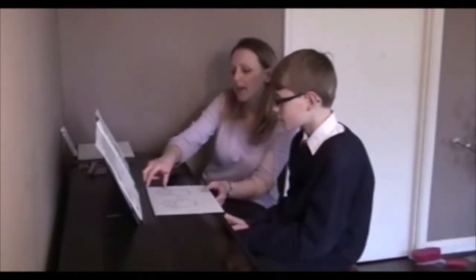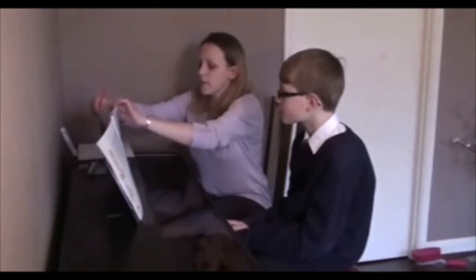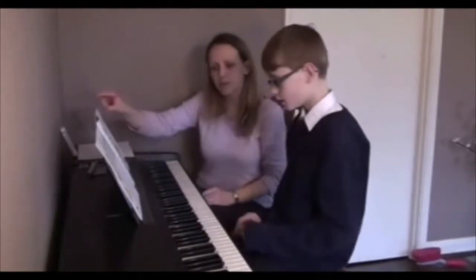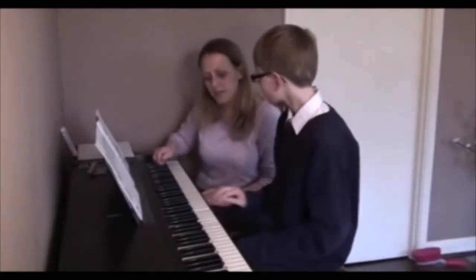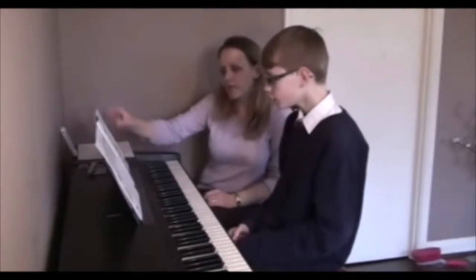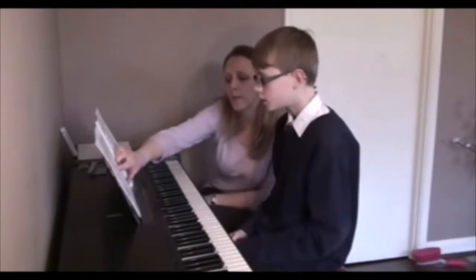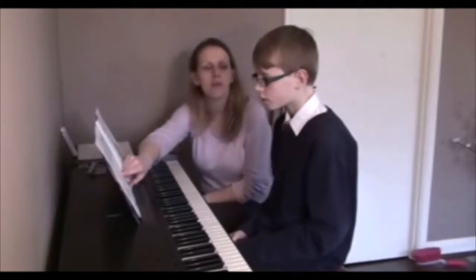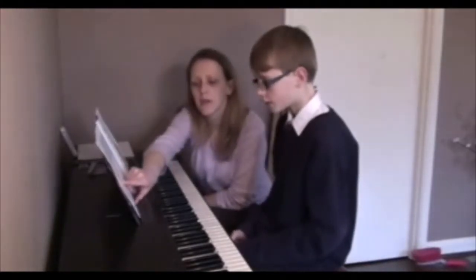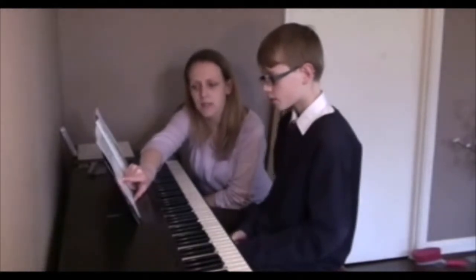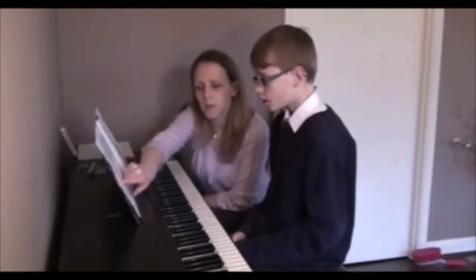Okay. So if we go back to the keyboard, can you still remember where C is on the keyboard? Good, well done. So we're going to have a look at some tunes now. First of all, we're going to go over these rhythms so that you understand the rhythm. These notes here that are filled in, they last for 1 beat. So all of these notes last for 1 beat.